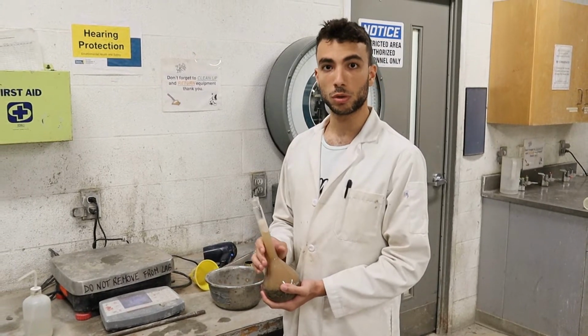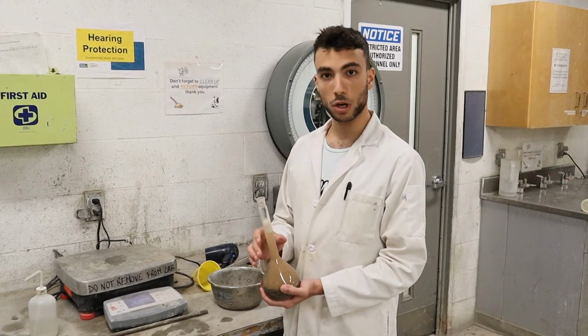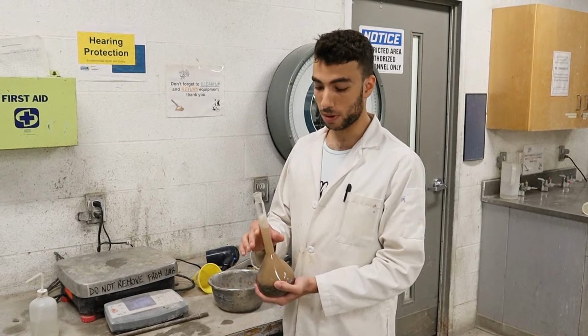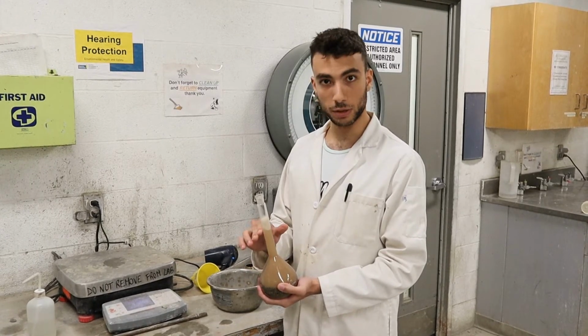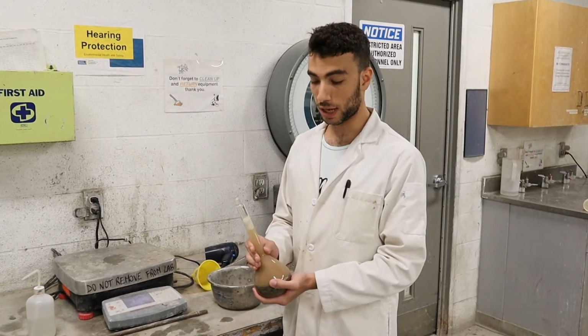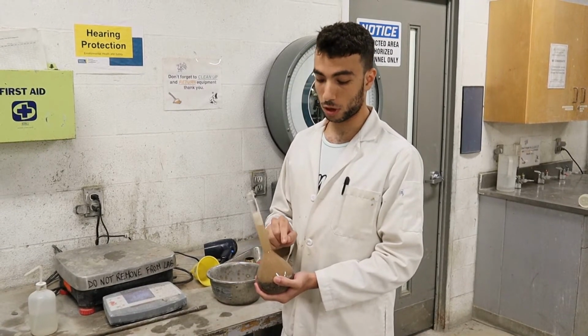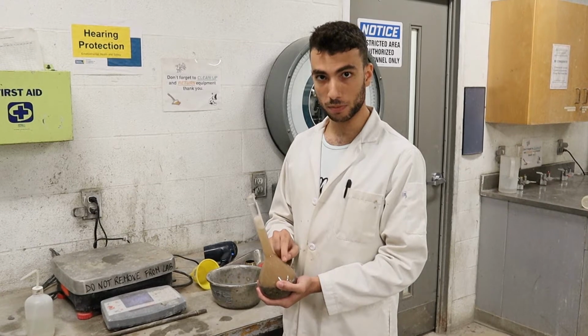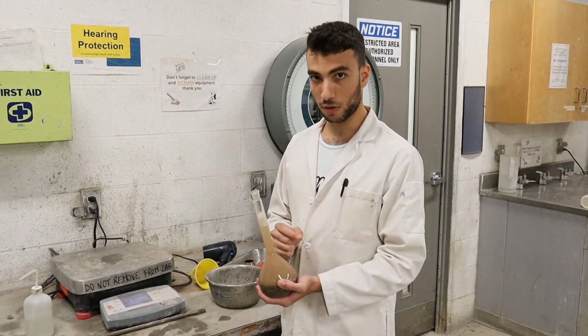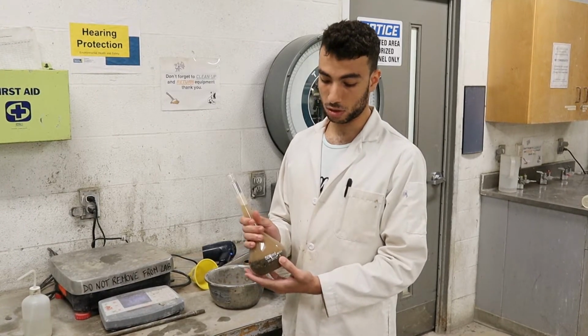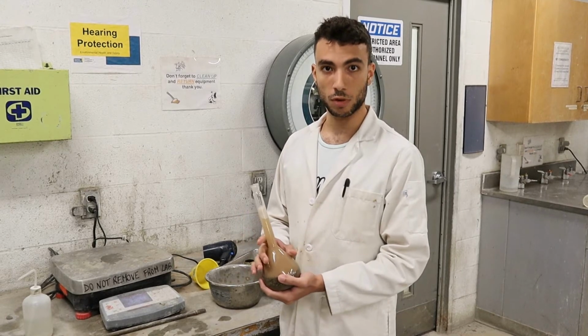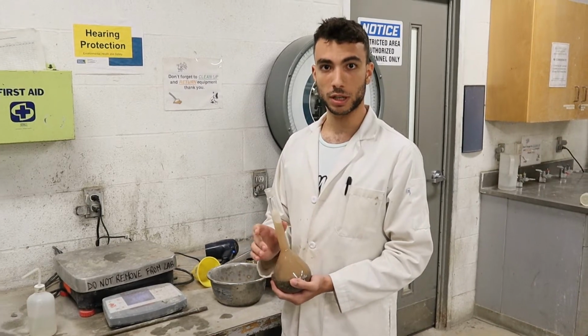And we know the total mass of water needed to occupy the whole pycnometer till the datum point. The difference between that total mass of water and the mass of water that's in the pycnometer right now is the volume of the aggregate that replaced the water. And this is the volume that we're going to be needing in our density calculation.